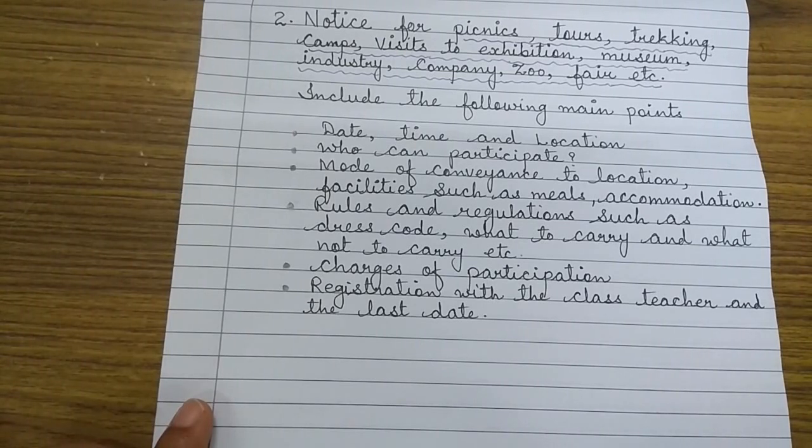As I told you, how many meals you will be carrying, charges of participation: all those who want to participate, how much fees they have to pay. Then registration with the class teacher and the last date. Which is the last date to register your names, and you will have to give your names to the class teacher.